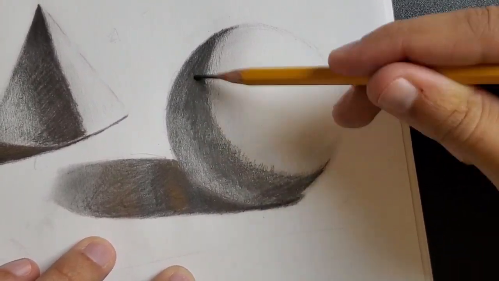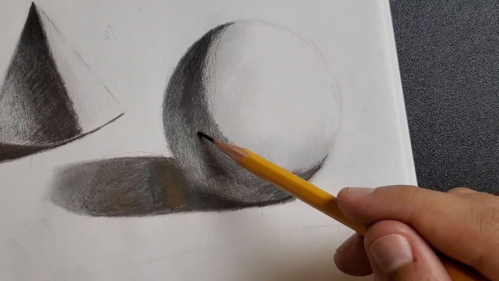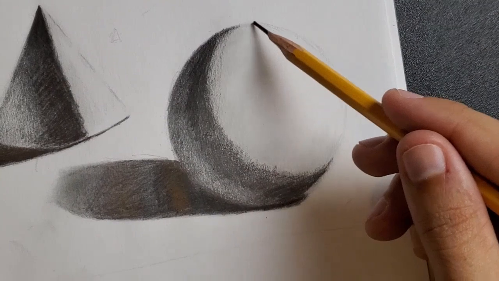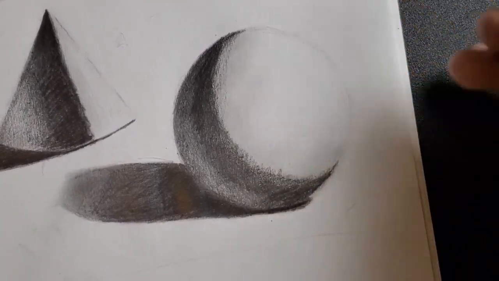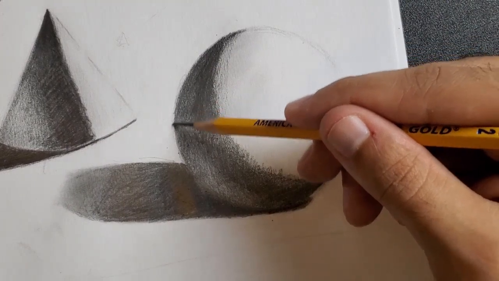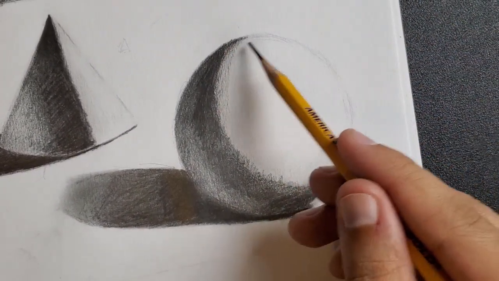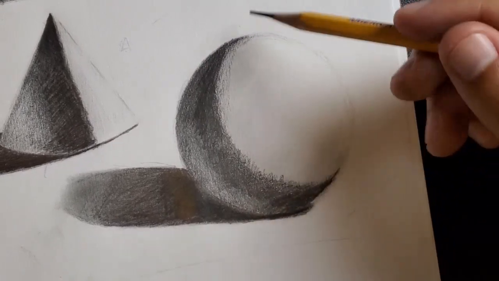So right now you have like a crescent moon situation going on. This value needs to blend. So all of this needs to blend into this. There's a few ways to do that. One way could be using the blending tool, but before I use a blending tool, I want to show you the other way, which is hatching and cross hatching.